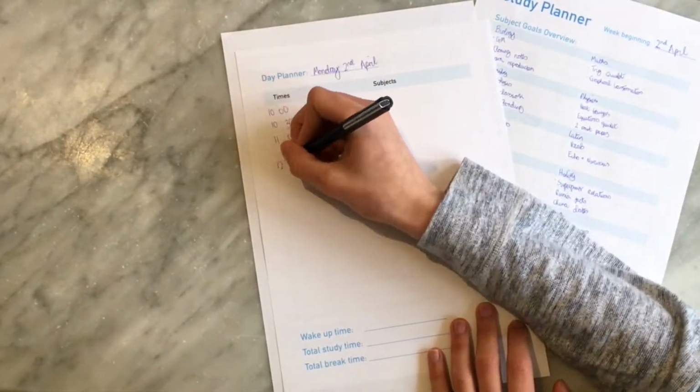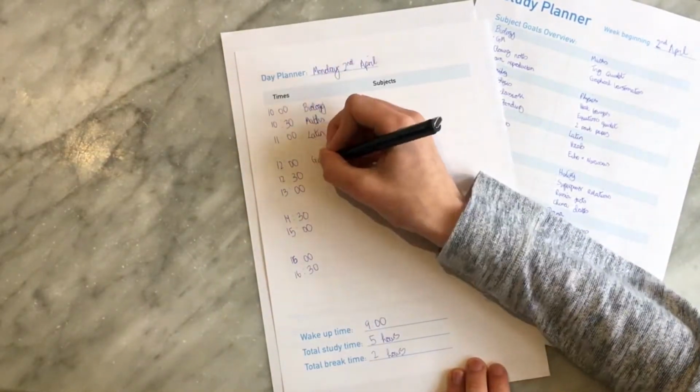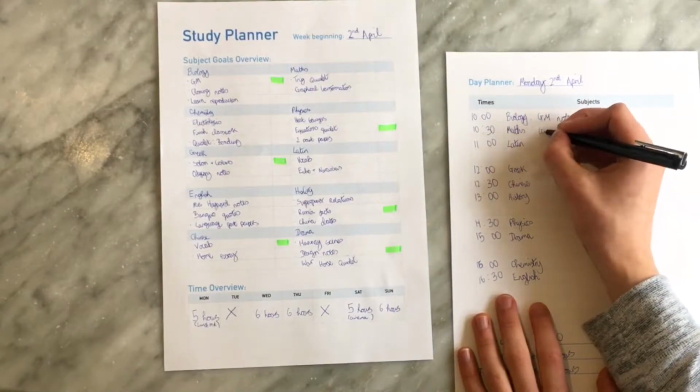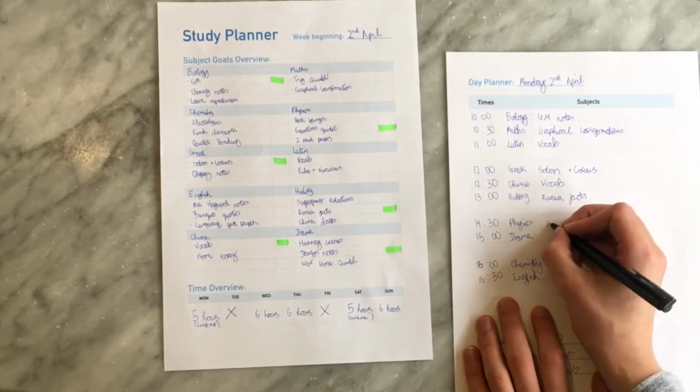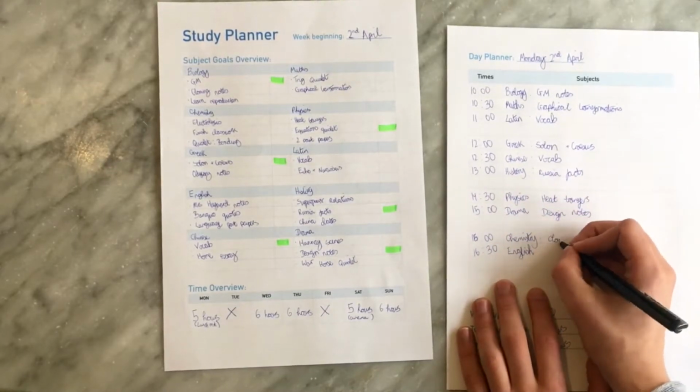But again, it's about finding what works for you. I go in and I write in each subject I want to study each time, and then when I've finished and I'm happy with that overall schedule, I write in what I want to study in each subject during that half an hour, just so I have a clear target and goal of what I want to get done. So I'm not just sitting there for 10 minutes going, oh, what shall I do now? It's giving yourself clear targets, clear structures to follow.